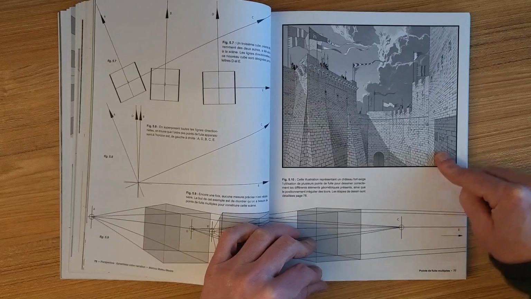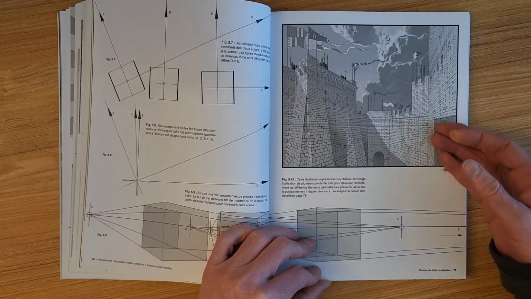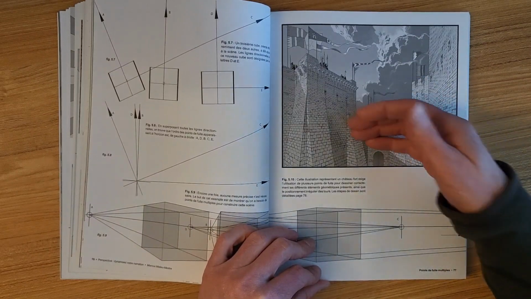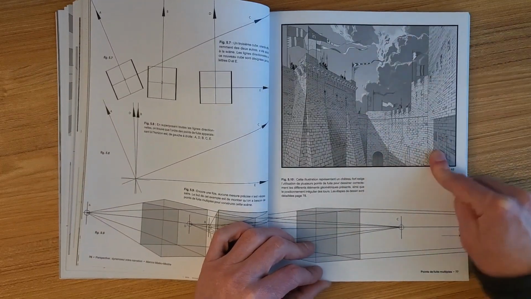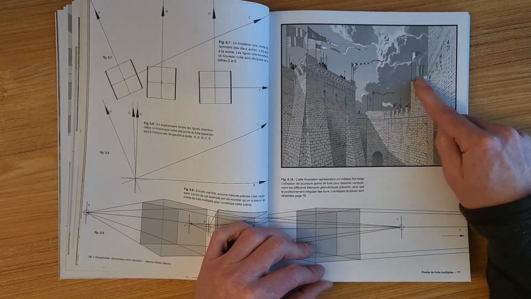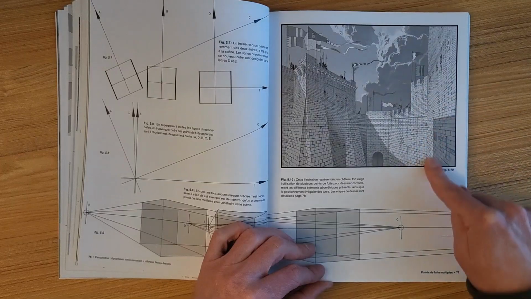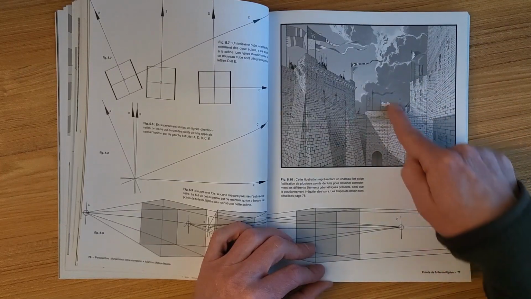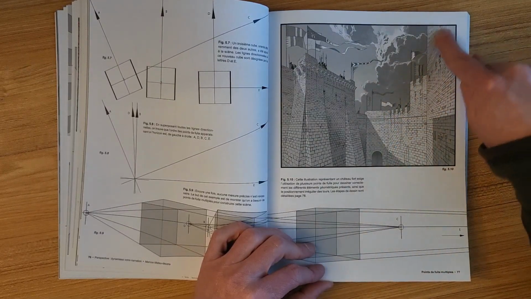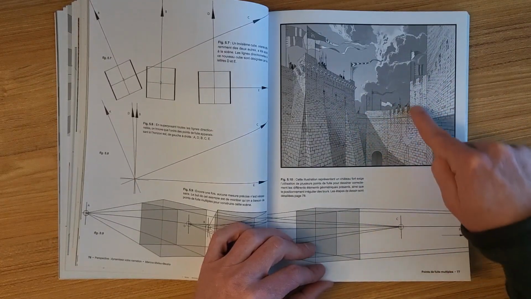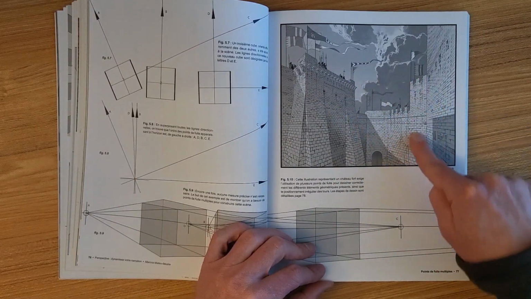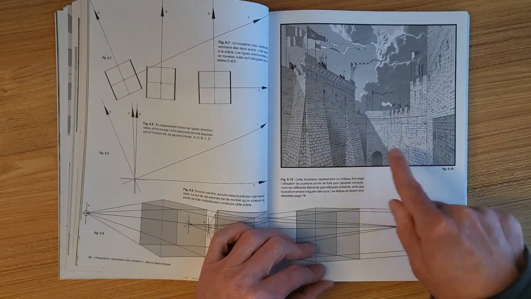For example here, it's like slightly angled building faces. Here you have one, and then this one here. This one also is the same as this one.